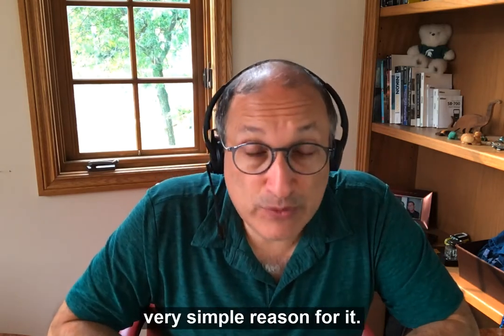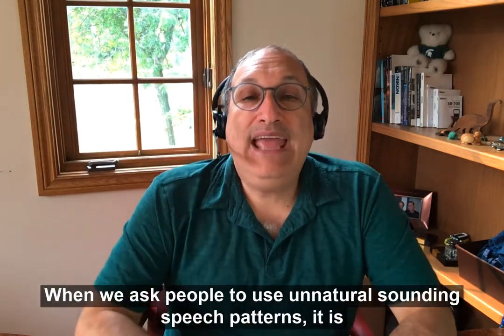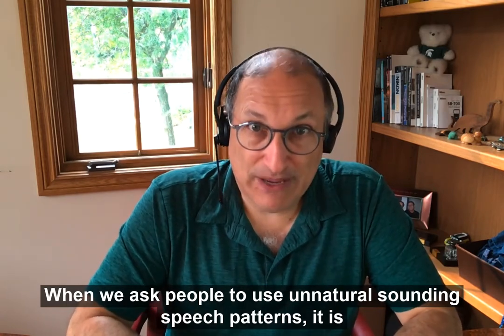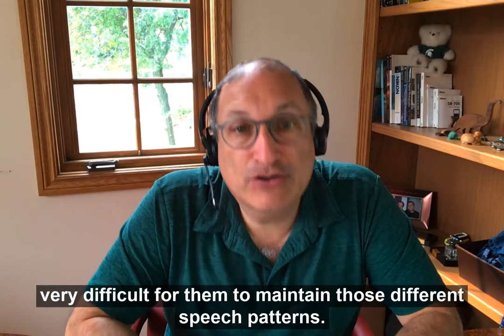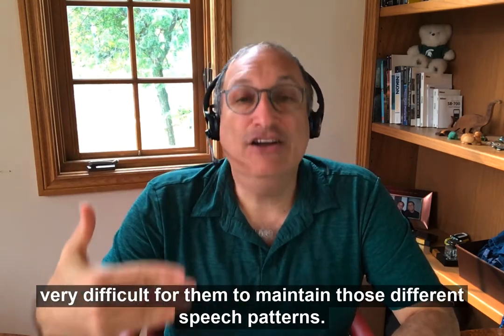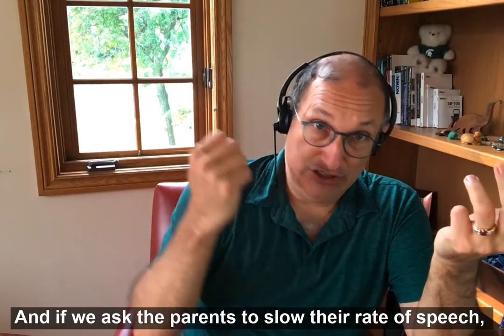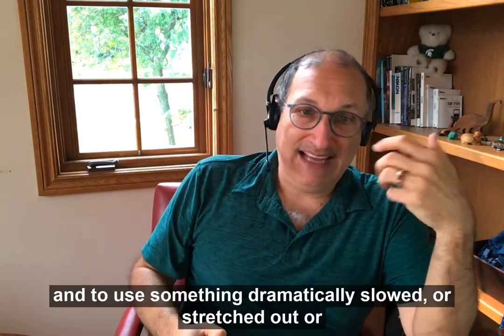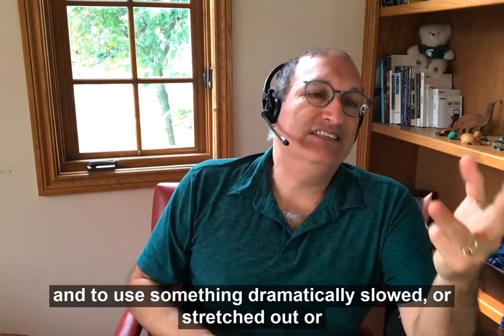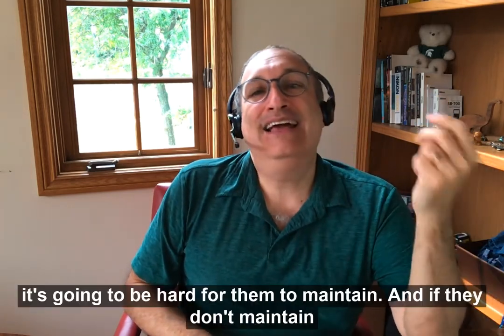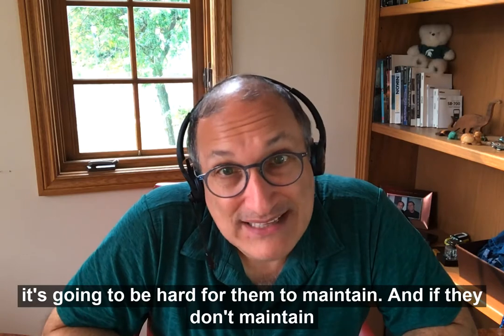And there's a very simple reason for it. When we ask people to use unnatural sounding speech patterns, it is very difficult for them to maintain those different speech patterns. And if we've asked the parents to slow their rate of speech and to use something dramatically slowed or stretched out or sing-songy, it's going to be hard for them to maintain.